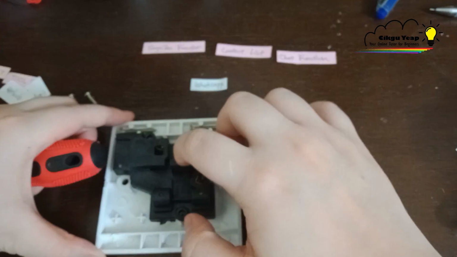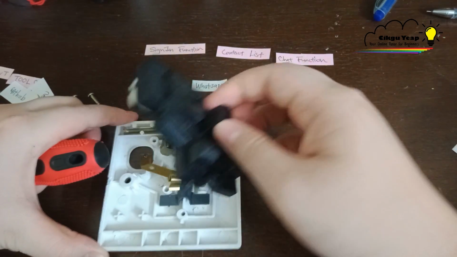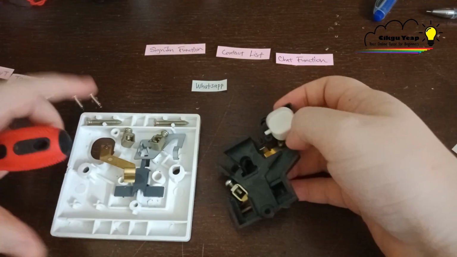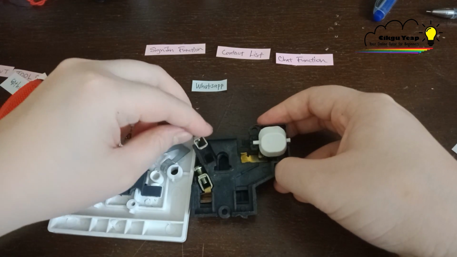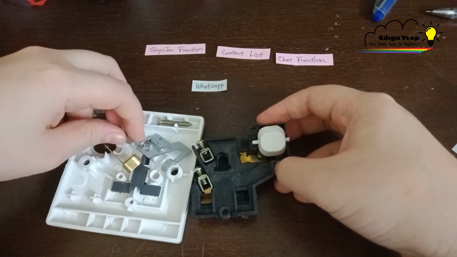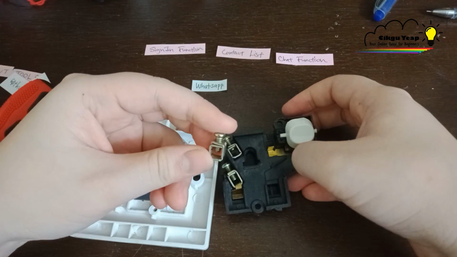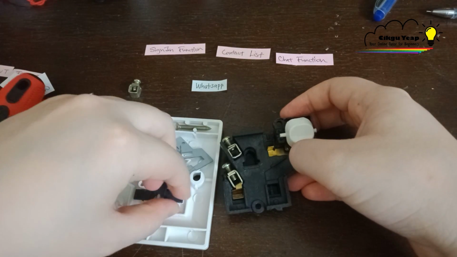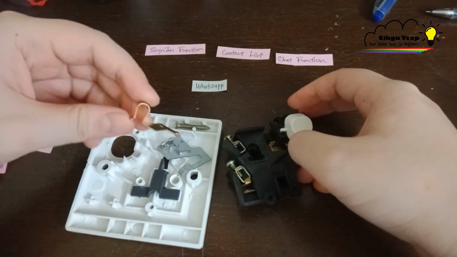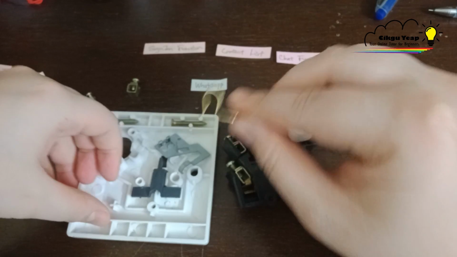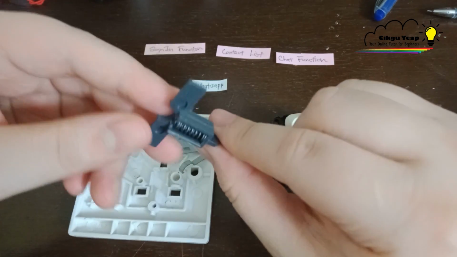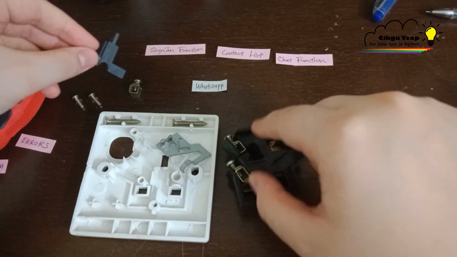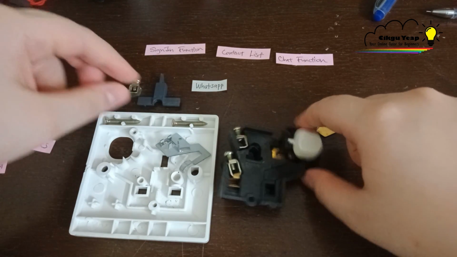So this is the cover of the WhatsApp, and we open it. Voila. Inside there are so many things that we see. For example, these screws inside, even the spring, these components inside, and the spring functions to adjust the socket size.